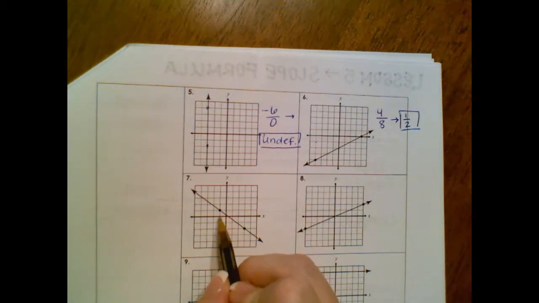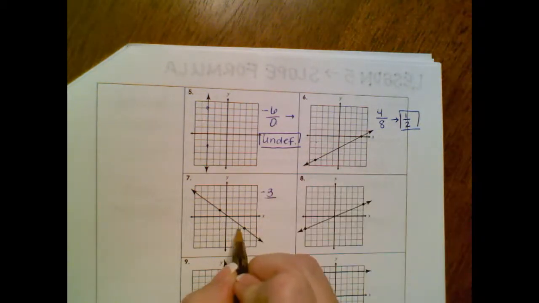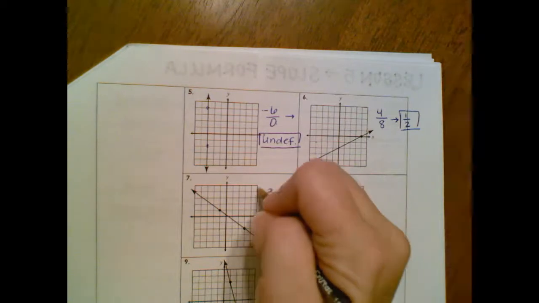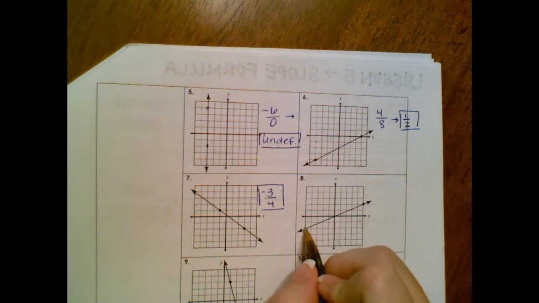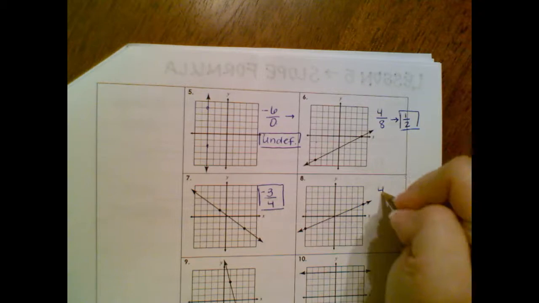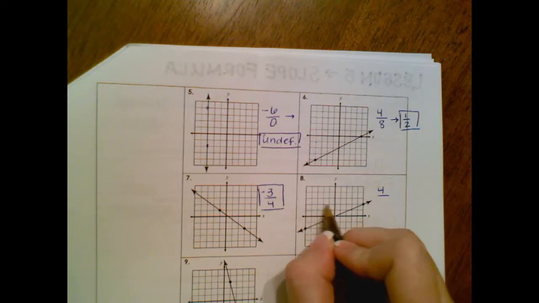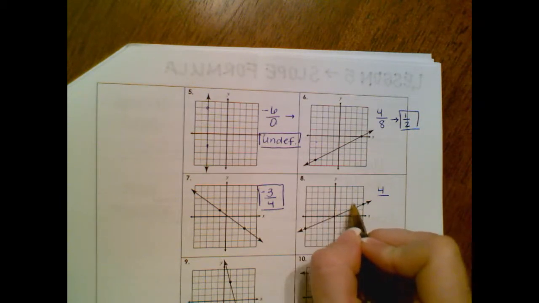Starting with leftmost dot, go down 1, 2, 3 over 1, 2, 3, 4. Cannot be reduced. Starting with leftmost dot, I go up 1, 2, 3, 4 over 1, 2, 3, 4, 5, 6, 7, 8, 9, 10. That can be reduced to 2 over 5.